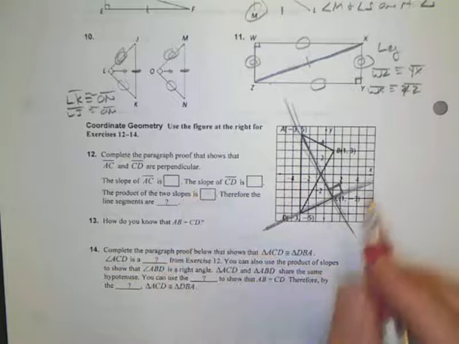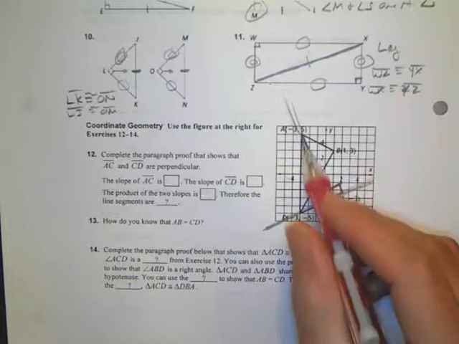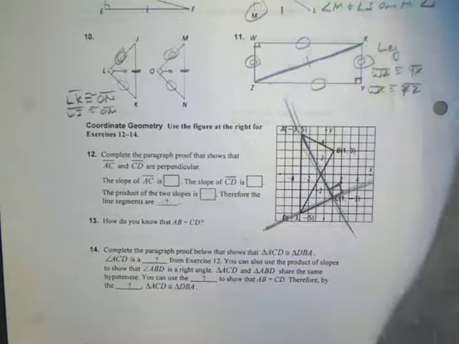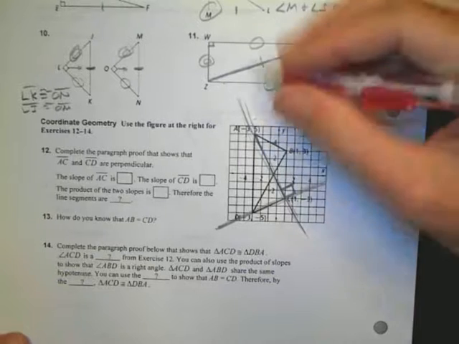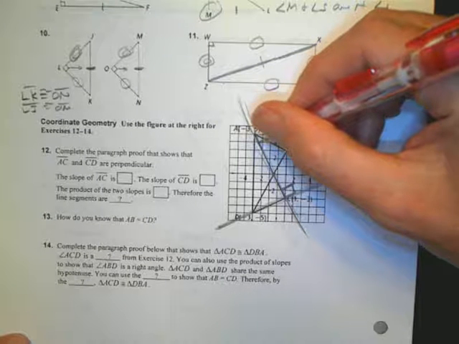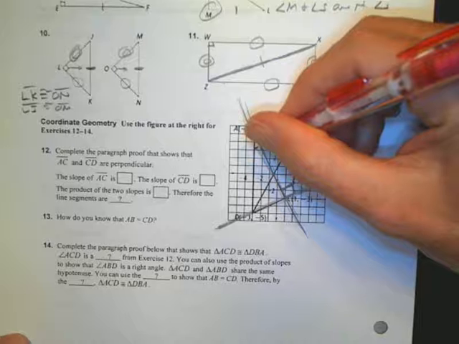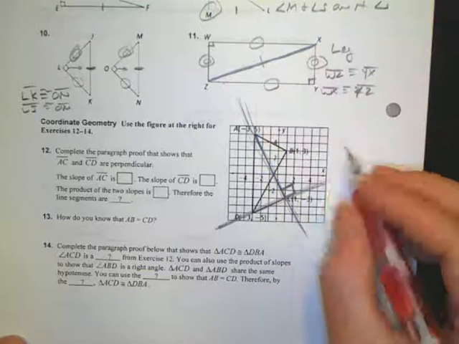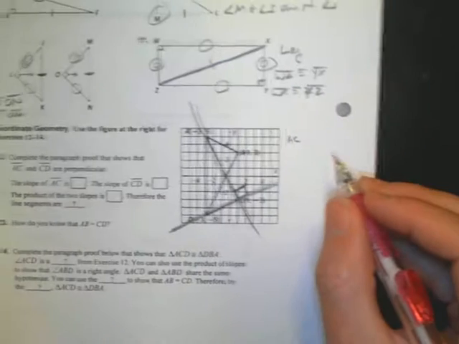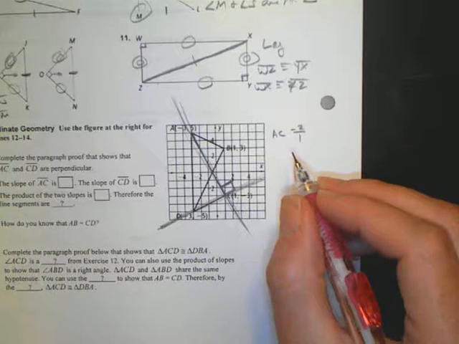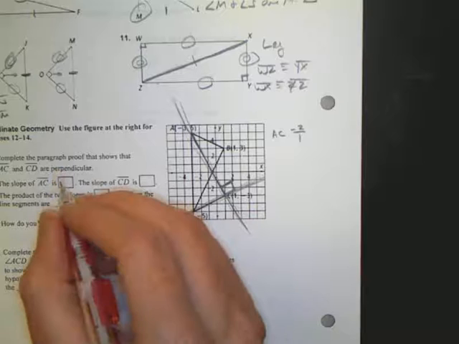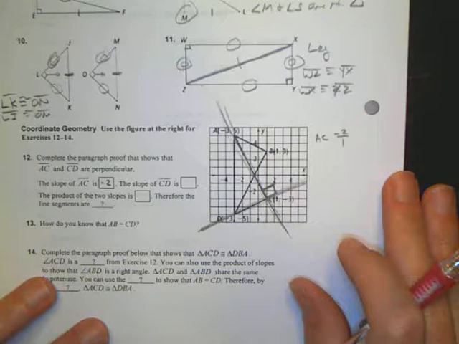The slope of AC. AC is right here. Here's my AC. And to take a look at AC, I could do it the long way, but there's some nice little grids here. AC is this line, and it goes down 2 over 1. So the slope of AC is down 2 over 1. Okay, so that's going to be a -2 on my little paper over here. Zoom back out here. -2 is my slope.